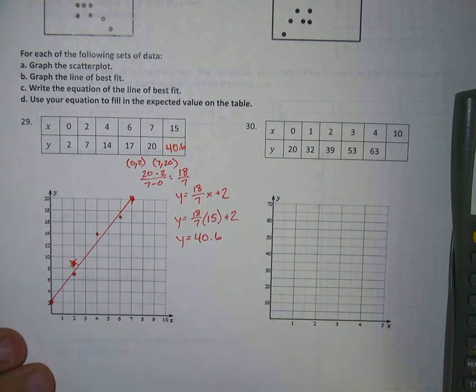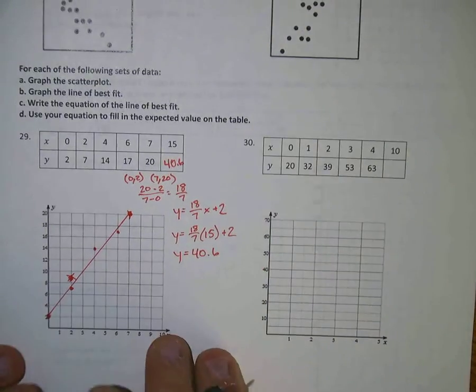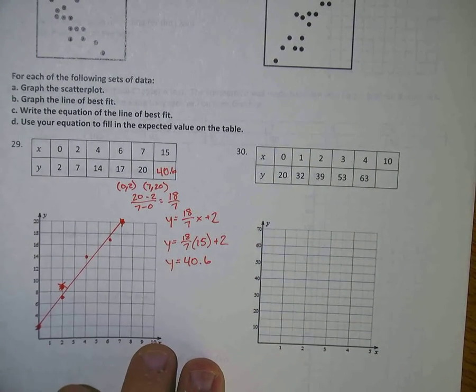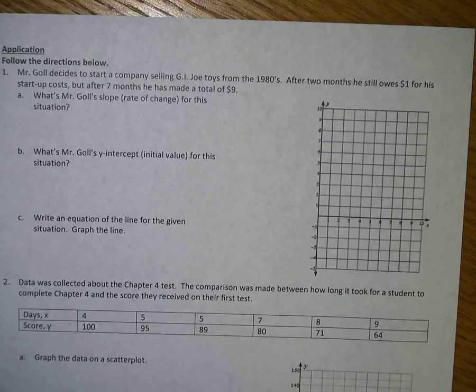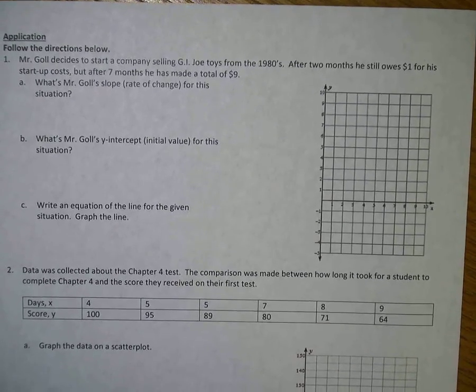And so that's all I'm asking you to do. So good luck on that. And really, one problem's done. You just have to do the other one. Let's go ahead and look at the application. Just get an idea here.